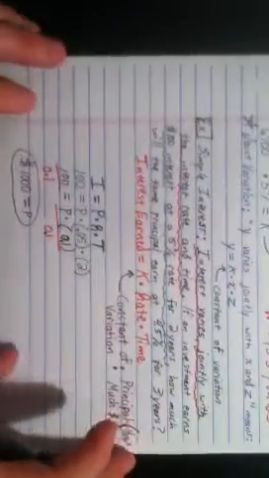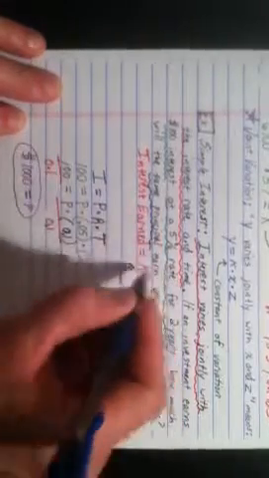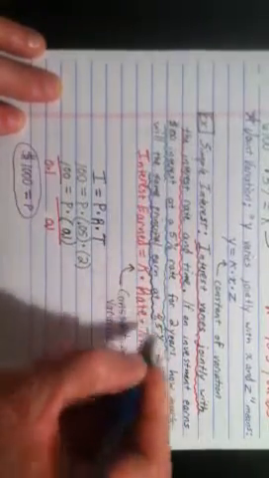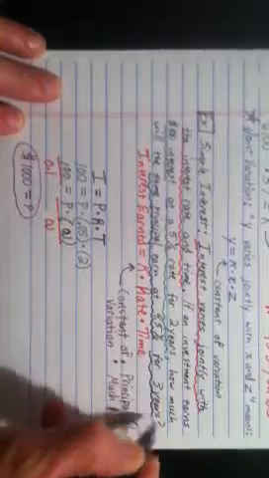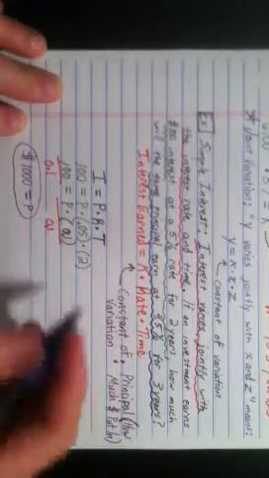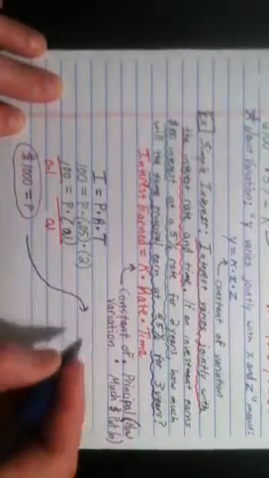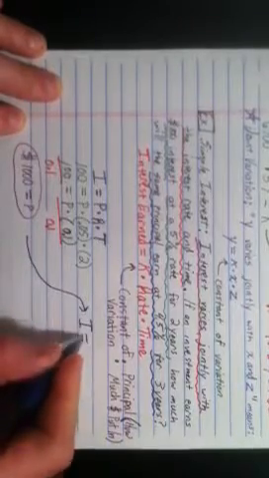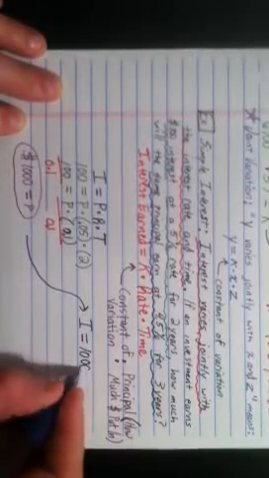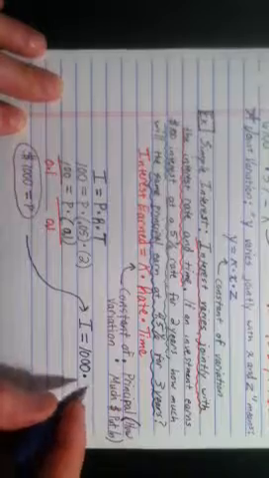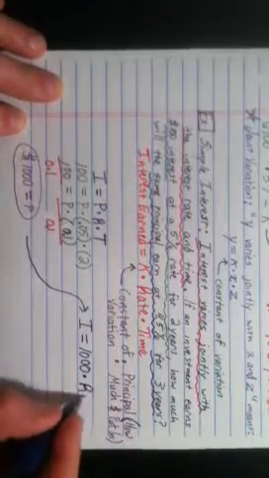We are being asked to find how much that same amount of principal, $1,000, will earn at 4.5% for 3 years. So we're going to use the interest formula, which equals the same P, $1,000, times the rate times time.